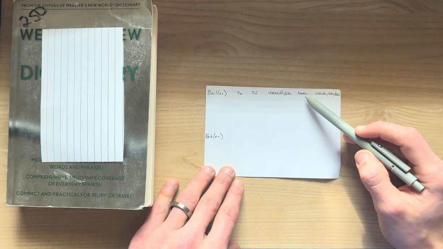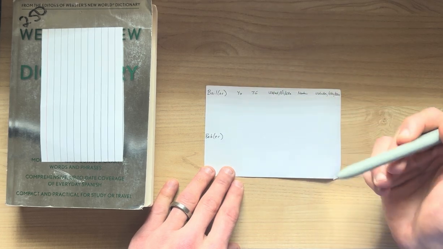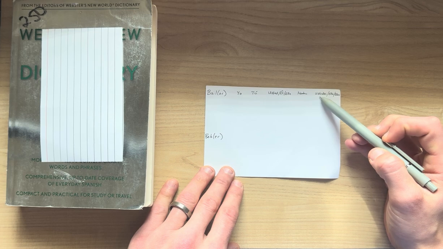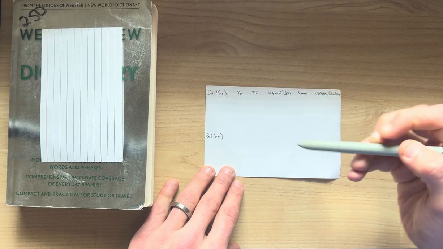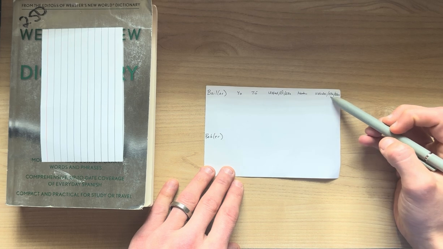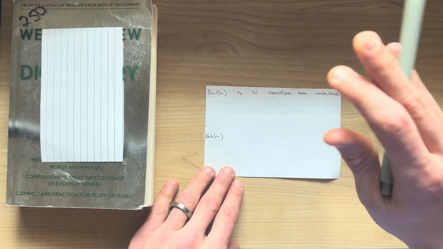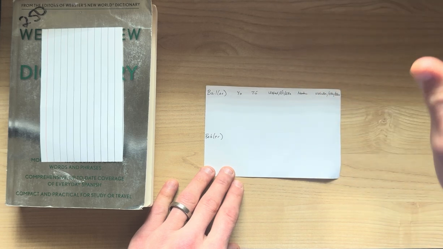Nosotros refers to a collective we, something that you're a part of with a group of people. And then there's ustedes, which is like you all or they all. Ellos, they, and ellas, a group of women, they.